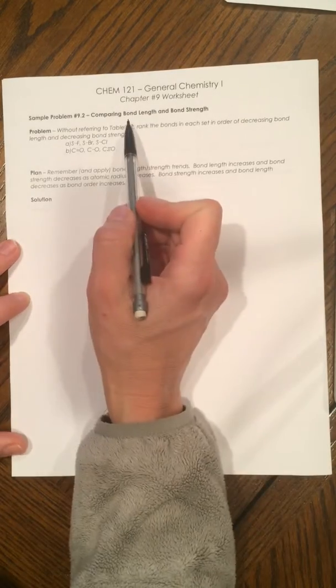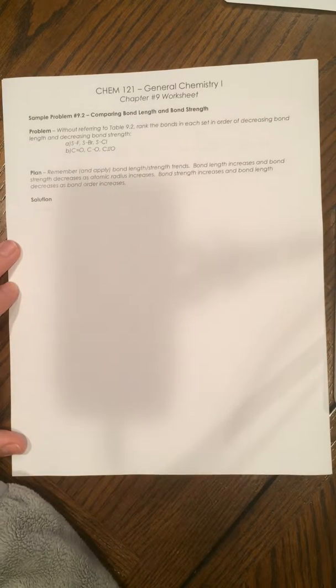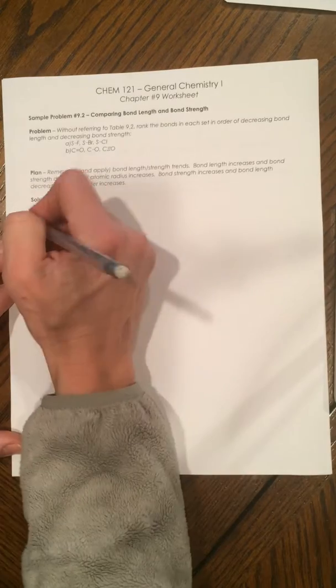So chapter 9 continues with trends like we saw with periodic trends in chapter 8. But in this case, we're talking about covalent bonds, and we're going to think about covalent bond length and covalent bond strength. And so we have two examples to think about here.